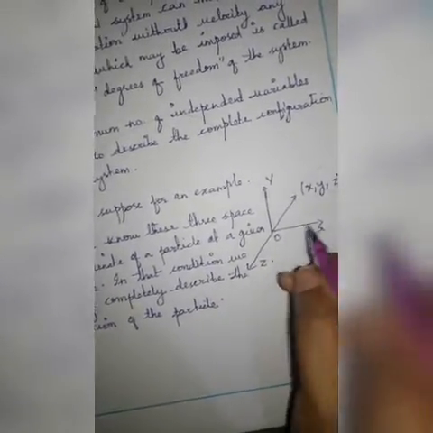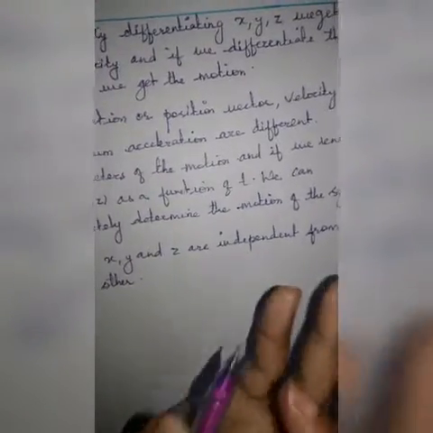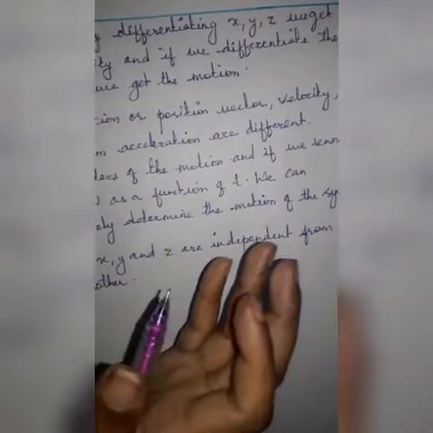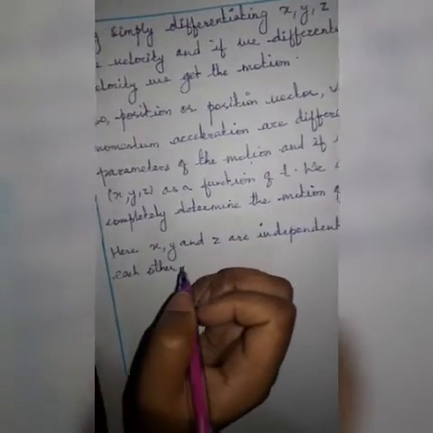Now, if we know its complete description, if we know x, y, z, it means its position is determined, its vector is determined. So we can't express y in terms of x and z, and we can't express z in terms of x and y.